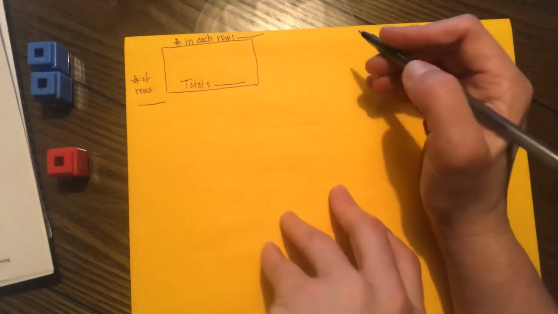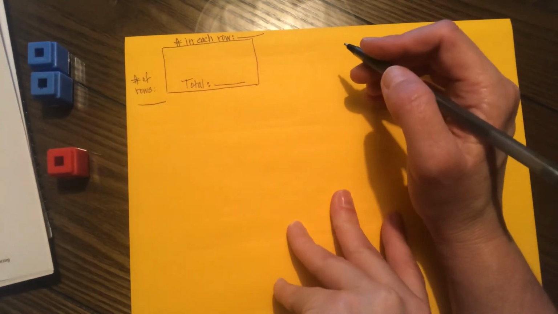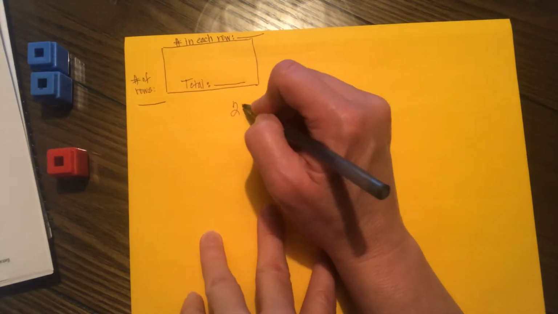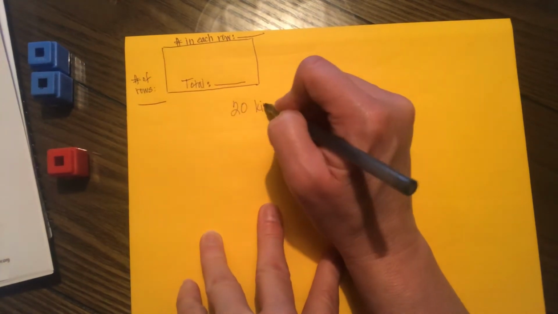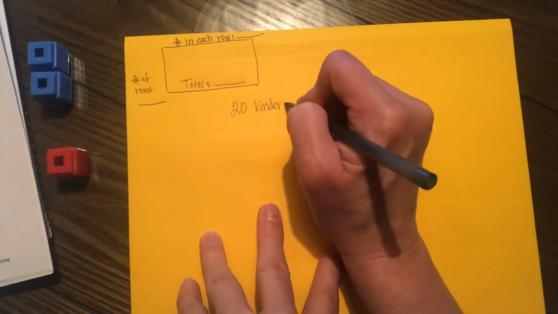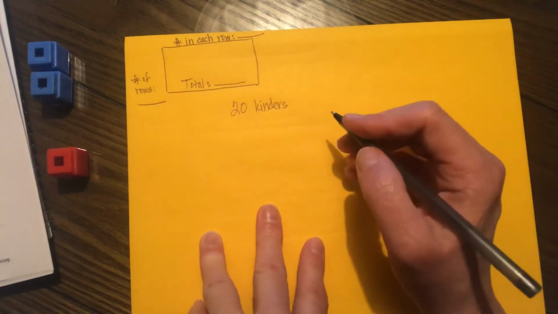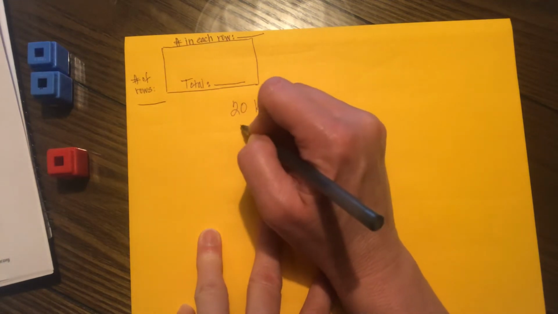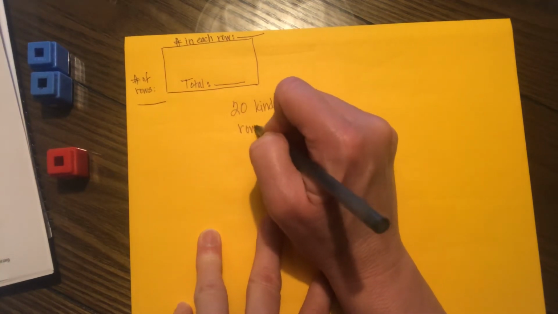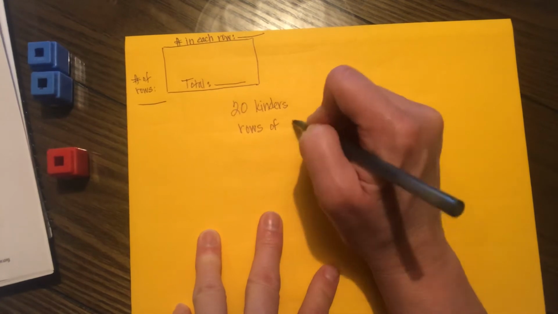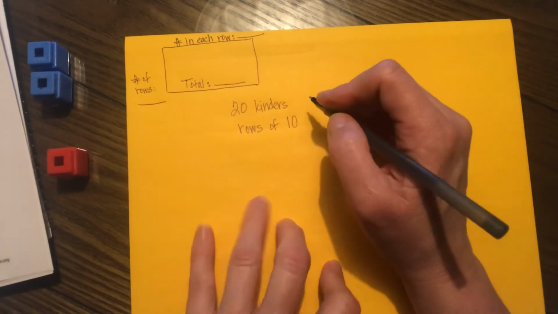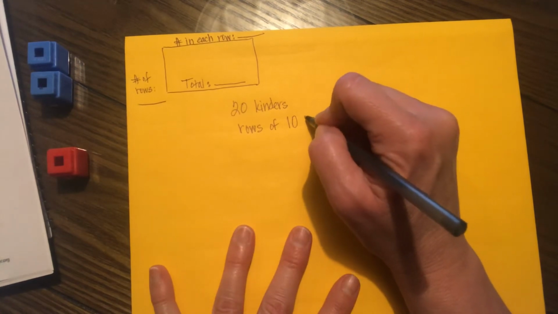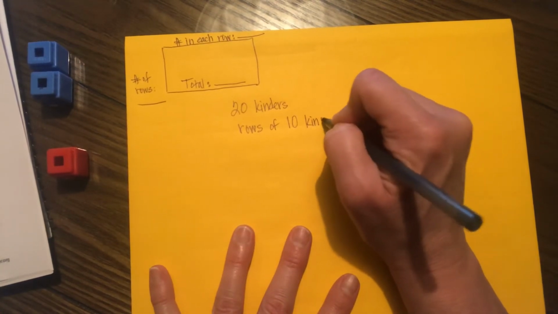All right. When they got back to class, Mrs. Hernandez asked her 20 kindergartners to line up. So we have 20 kinders, and they're going to line up. They are going to line up in rows of 10. Rows of 10 what? Well, if the story is about students, then there will be 10 students.